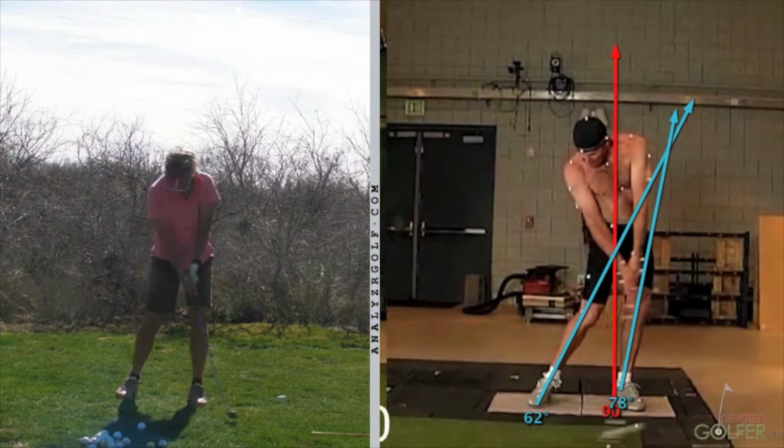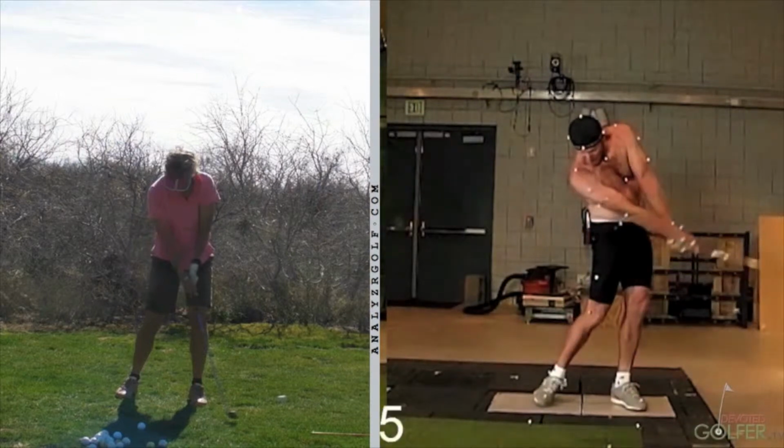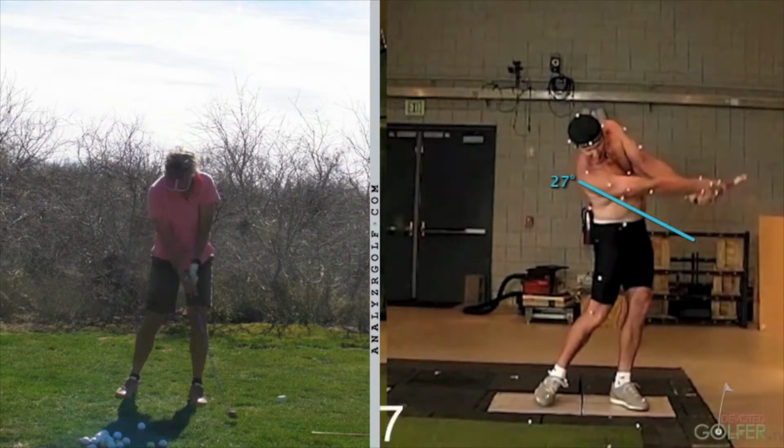golf ball at impact. I now want to focus on how the right arm gets fully extended through impact and post-impact. You can see how straight that right arm is as he reaches and stretches and extends that arm.